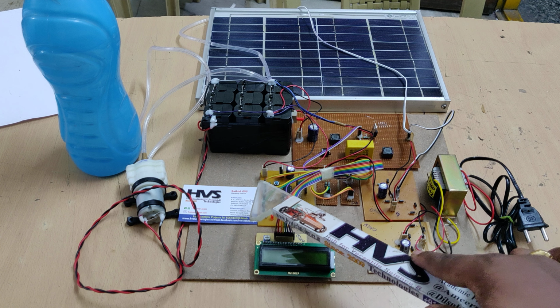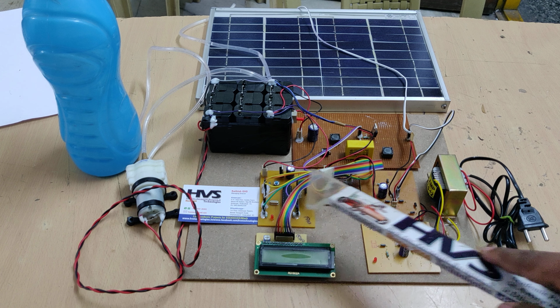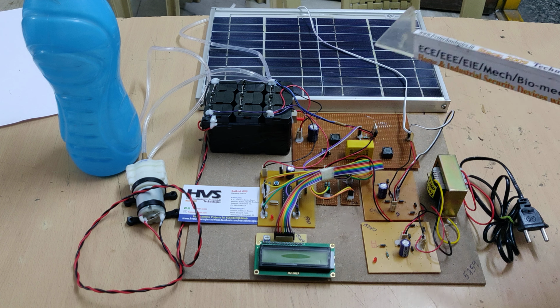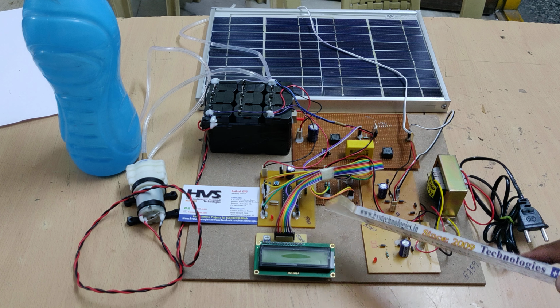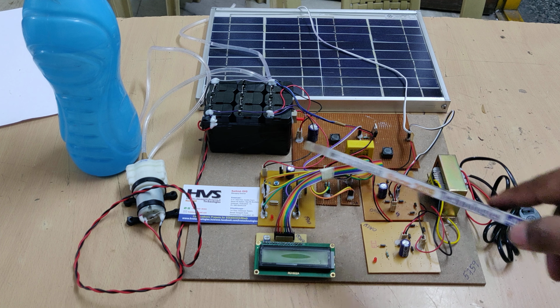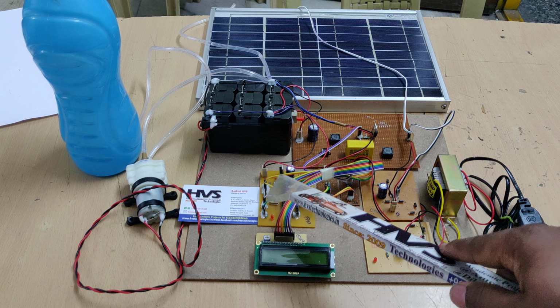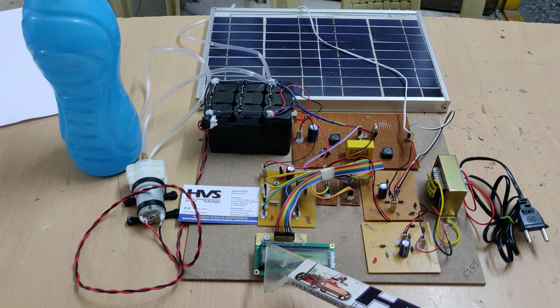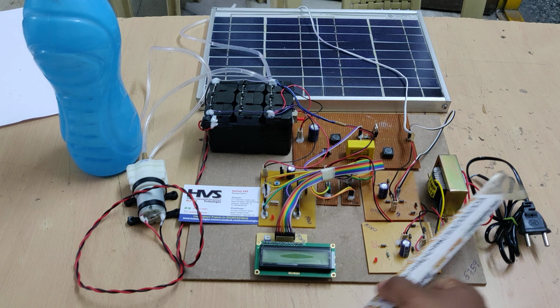Whenever the controller gets 1.2 volts from this potential divider circuit output, that is considered as an input of 12 volts, meaning 1.2 times 10. This calculation will be done inside the microcontroller in embedded C language. In parallel, we are going to display the respective voltages on the LCD screen, which are the input and output of this SEPIC converter.